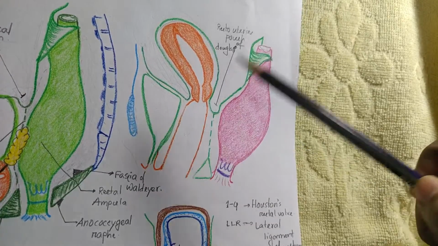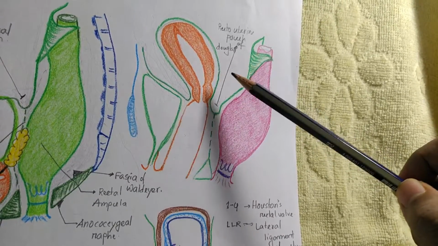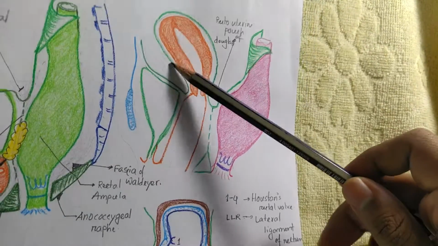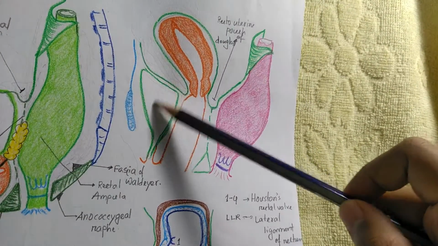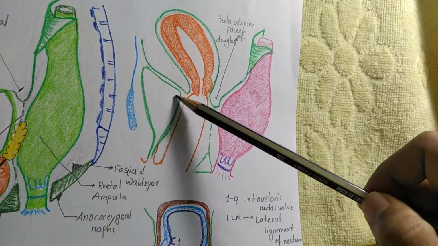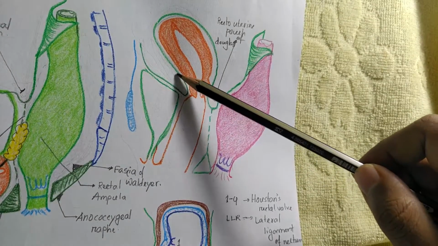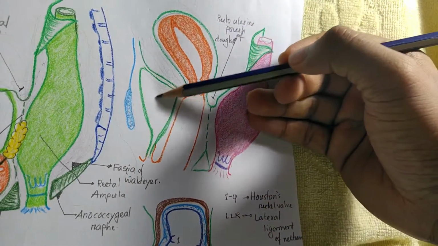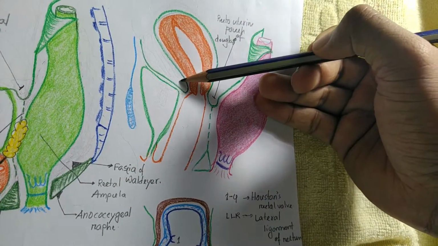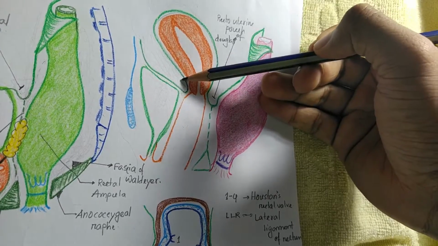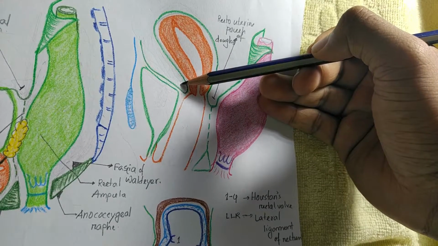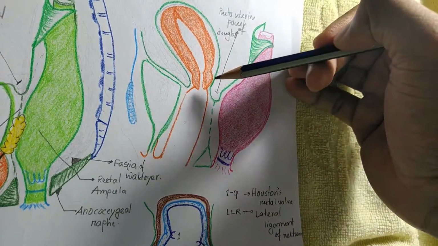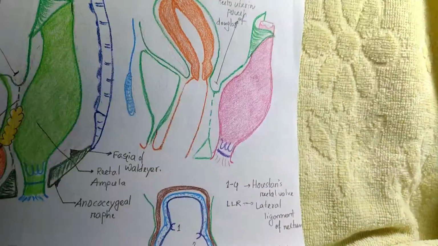And here is the bladder. This fold between the bladder and the uterus is called the vesico-uterine fold. So that is the major difference between male and female.